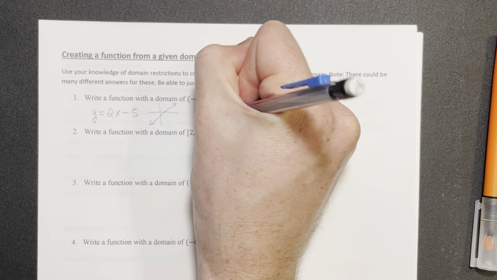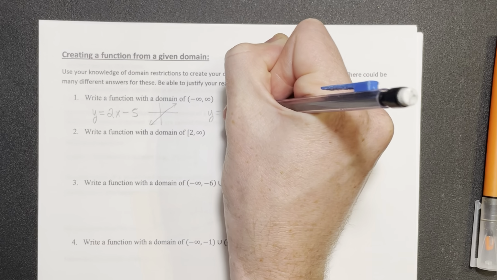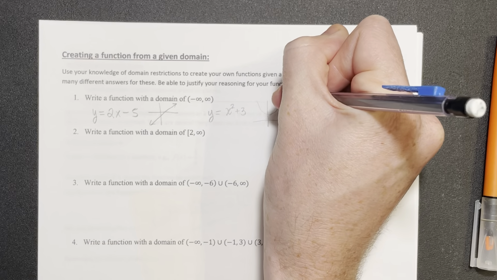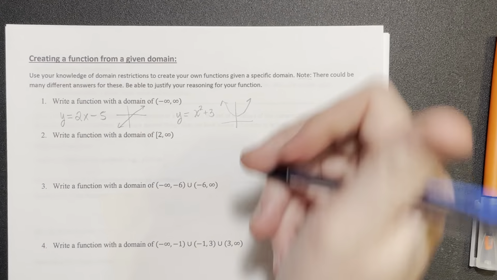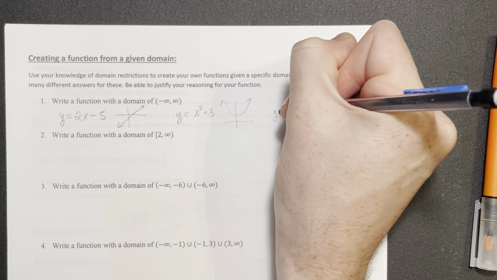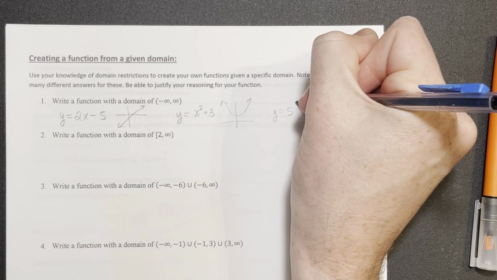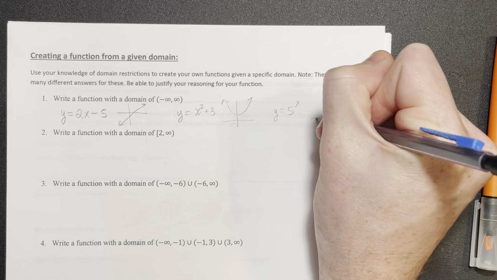We could have picked a quadratic, so I could have said something like x squared plus 3. That would have no restrictions. We could pick something like 5 to the x. Again, no restrictions, it's exponential.